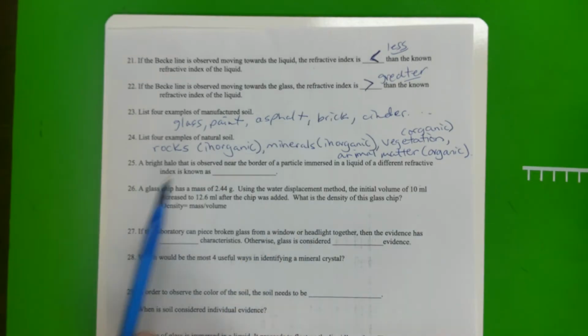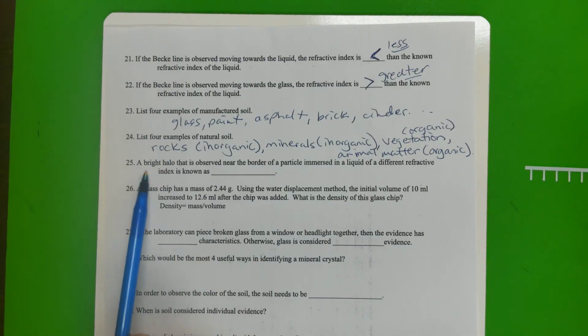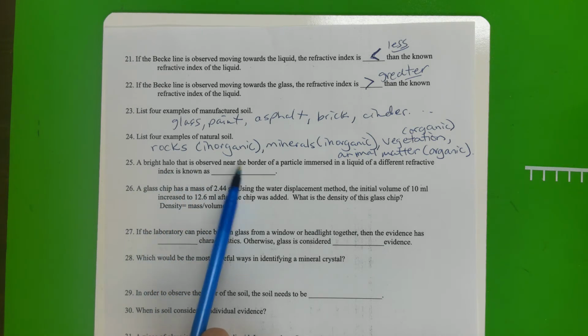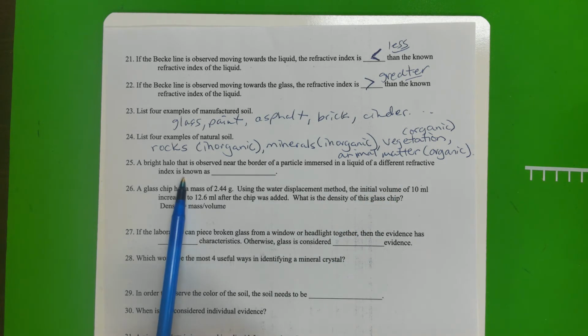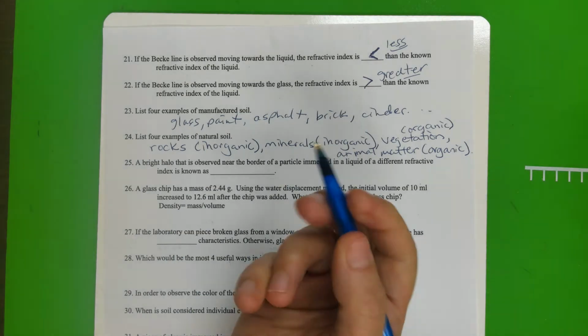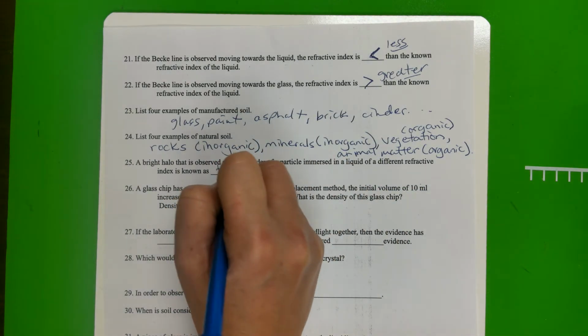Okay, now going back to the Becke line here: a bright halo that is observed near the border of a particle immersed in a liquid of a different refractive index is known as, of course, the Becke line.